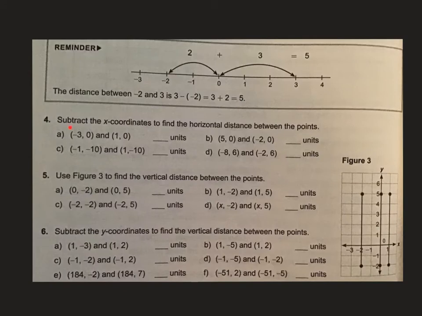Before we start question 4, they'll give you a little reminder in your book that the distance between -2 and +3 is the same thing. We can write this as a subtraction question to get the distance between these two numbers. So you could say 3 minus -2 is the same thing as 3. Remember, when we subtract a negative, it's the same thing as adding a positive. It's the same thing as 3 plus 2, which is also just kind of the two gaps. 3 plus 2, so the distance is 5.